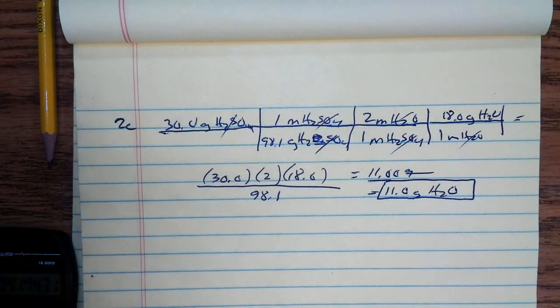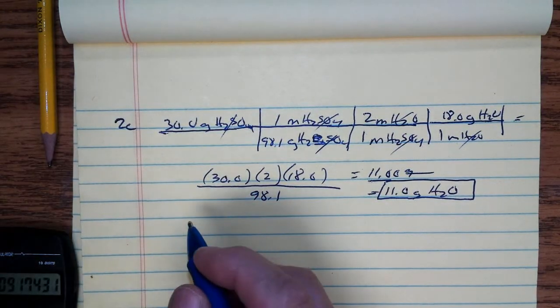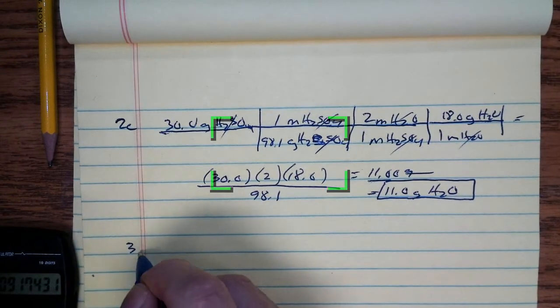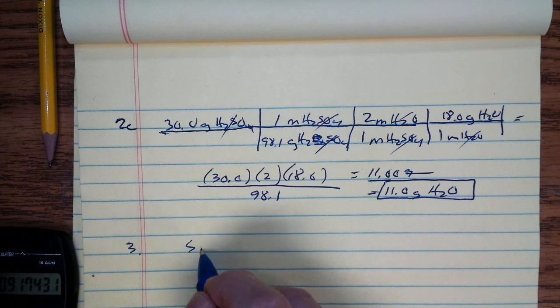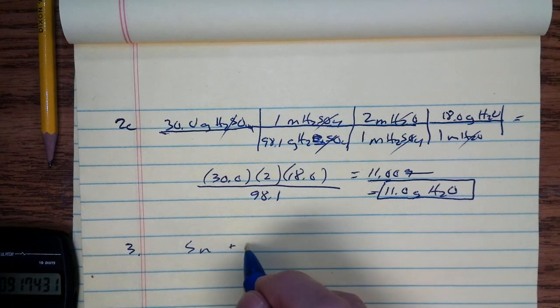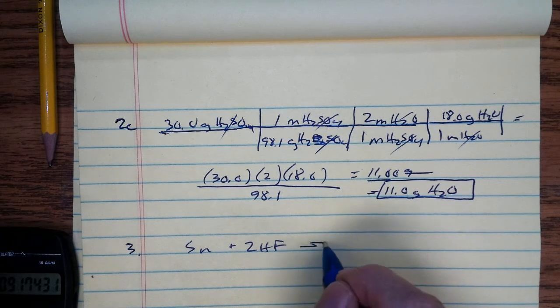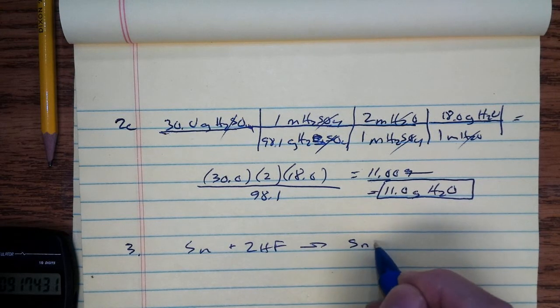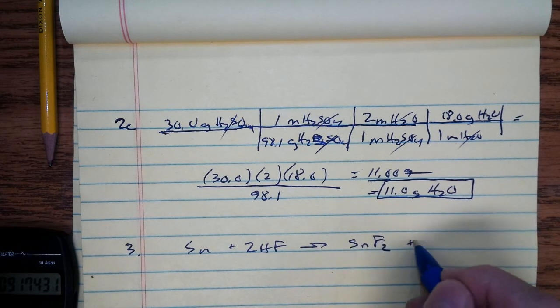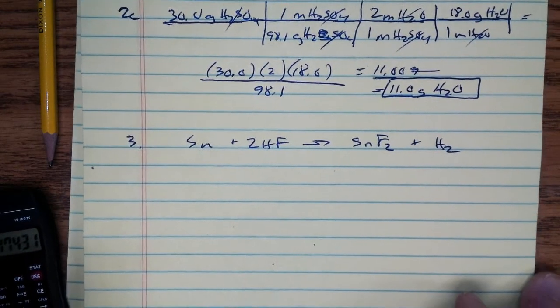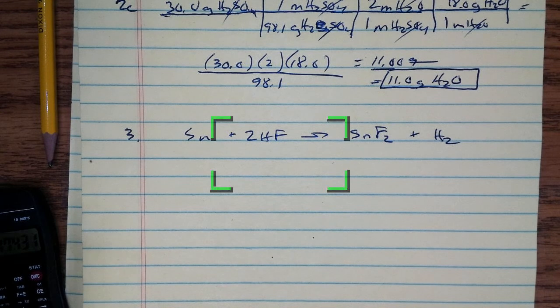But first off, we've got to balance. Well, we already have the balanced equation right here. Tin reacts with 2HF to produce SnF2 plus H2.